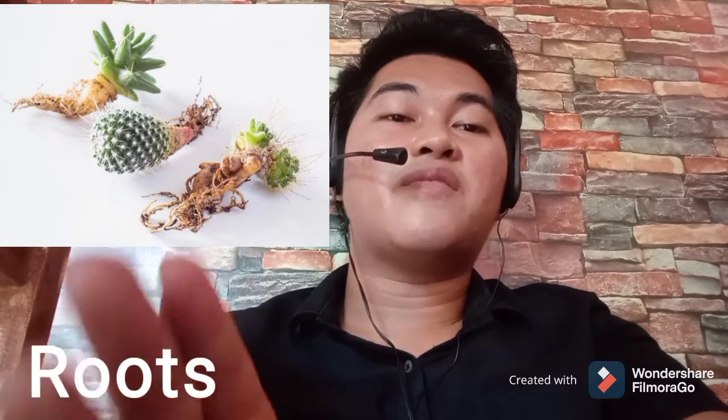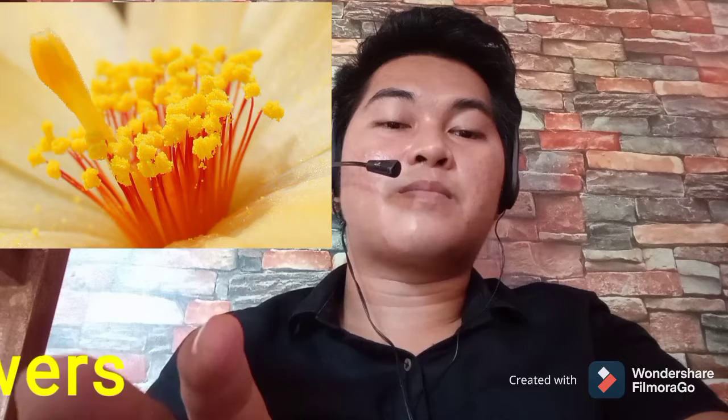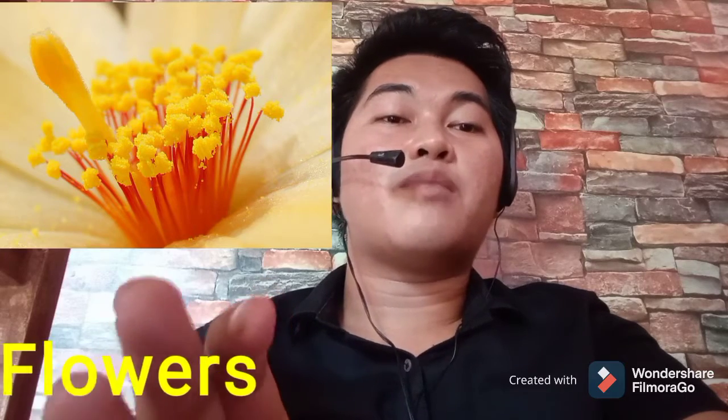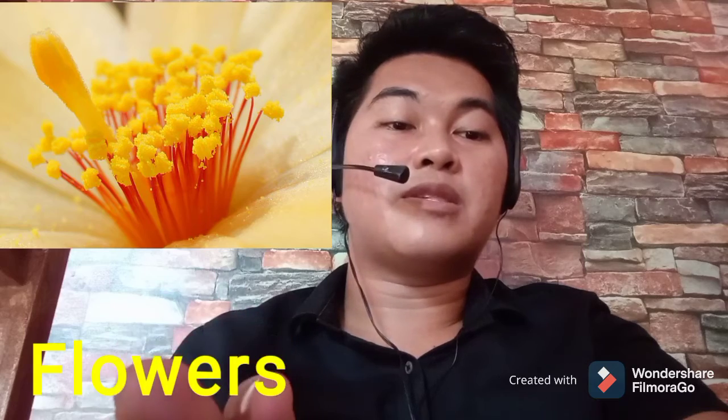The next, we have roots. Most ground-living cacti have only fine roots, which spread out around the base of the plant for varying distances close to the surface. Then last, we have flower. Like their spines, cactus flowers are variable. Cactus flowers usually have many stamens, but only a single style, which may branch at the end into more than one stigma.